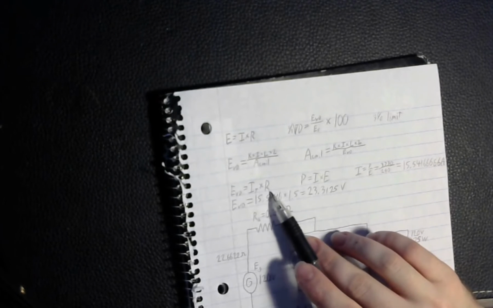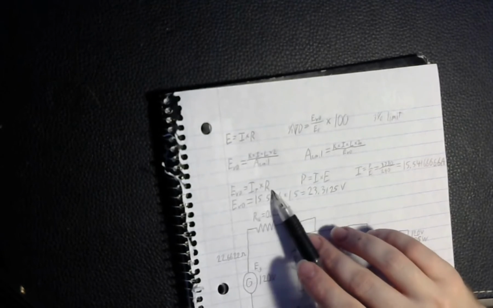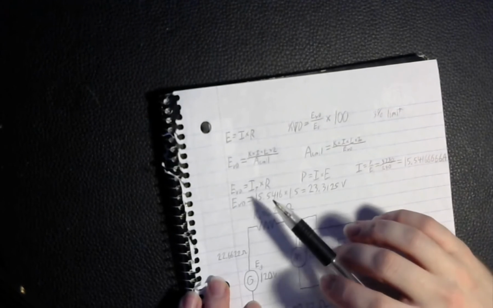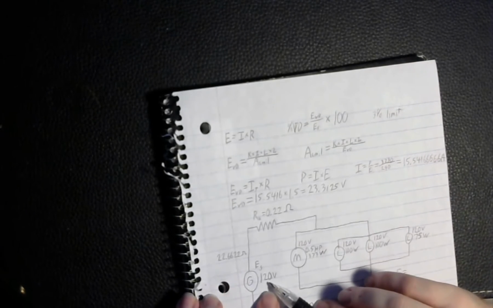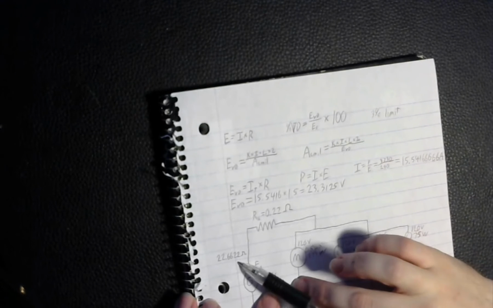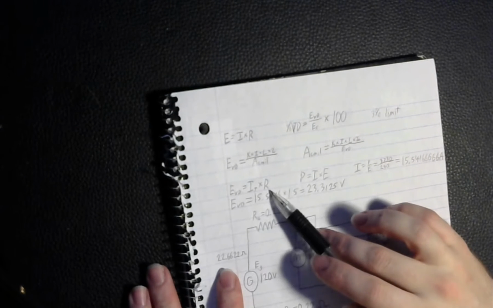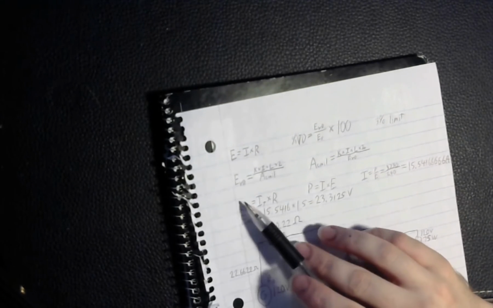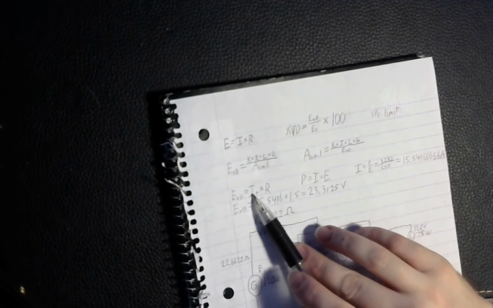Total current and total resistance? Yeah, total current and your total resistance effectively for this specific problem here. And we've got our voltage right there, 120 volts. We've got our resistance now. So what we can do is take our voltage, divide it by our resistance, we'll get our current.